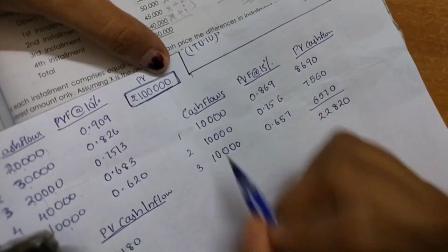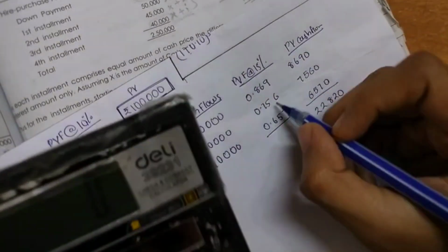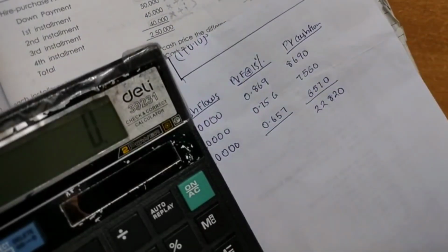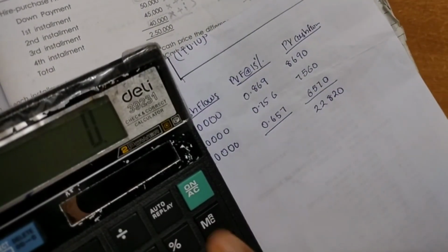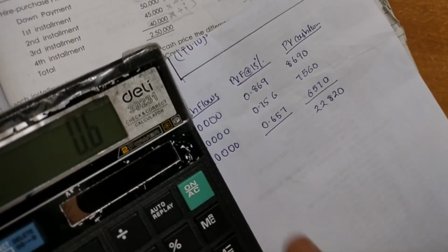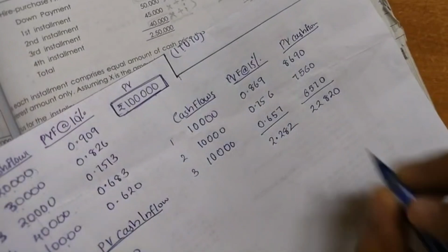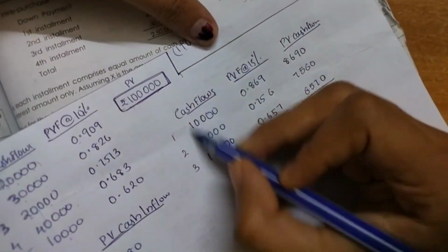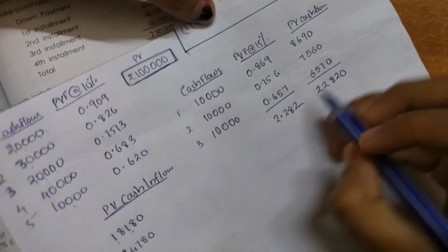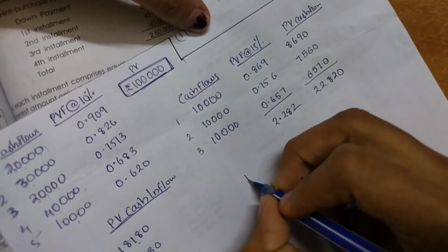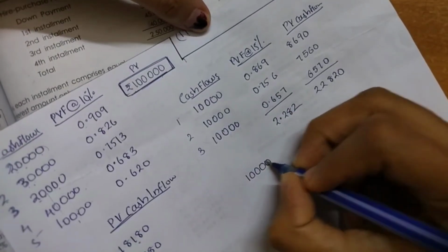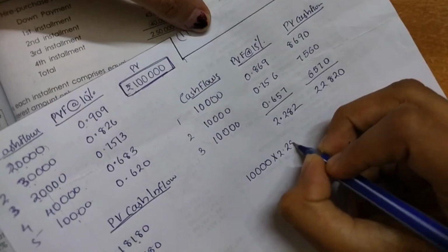Let me show you one thing. I am going to add these three discounting factors together: 0.869 plus 0.756 plus 0.657. Together I got 2.282. Fine. Since each year the cash inflow is the same, what I am going to do now is this: 10,000 into 2.282.